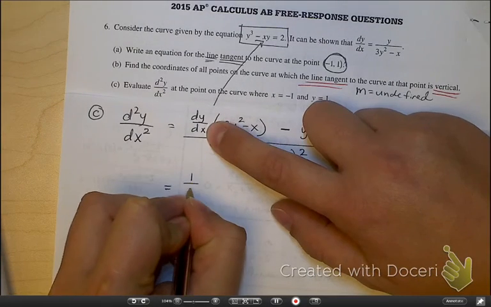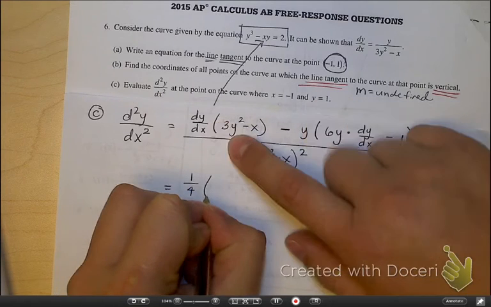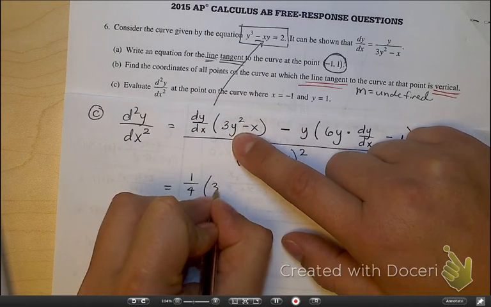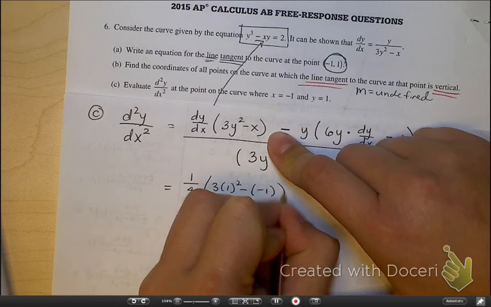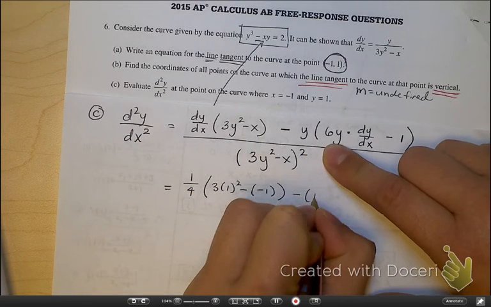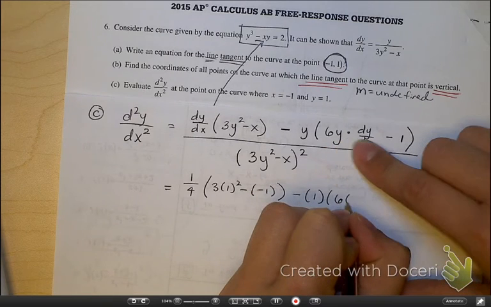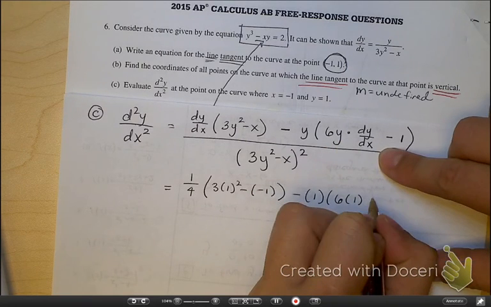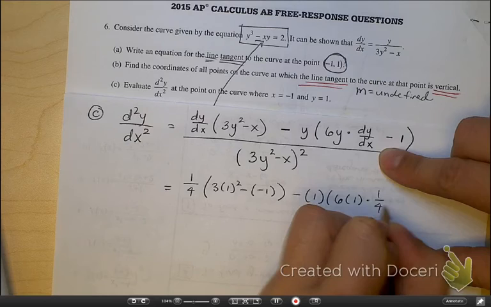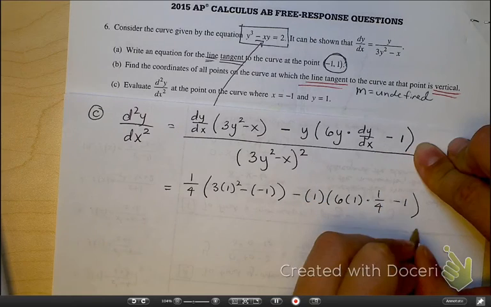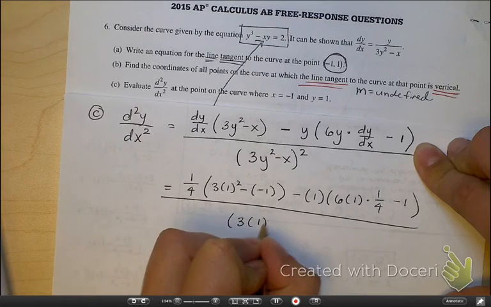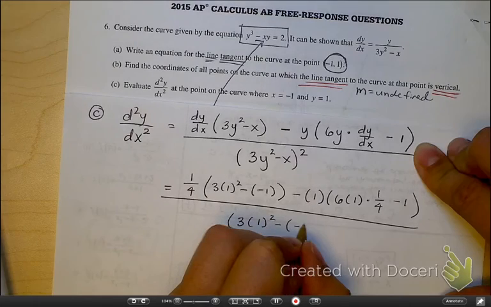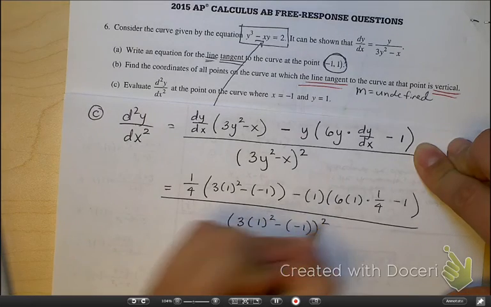So we have 1/4 times 3y squared, so that's 3 times 1 squared minus x, which is -1, minus y, which is 1, times 6y, which is 6 times 1, and then dy dx, again, that's 1/4, minus 1, all over 3 times y squared, so 3 times 1 squared minus -1 quantity squared.